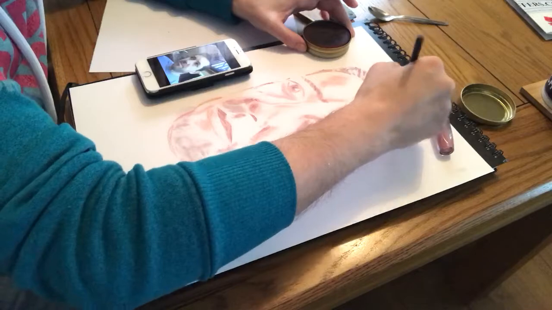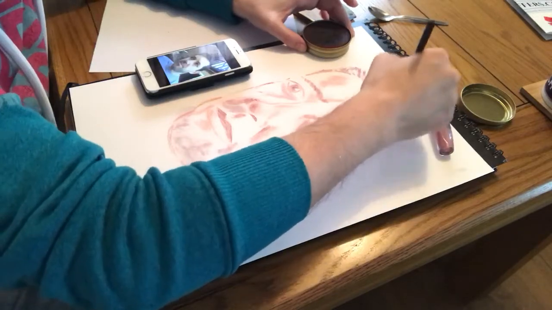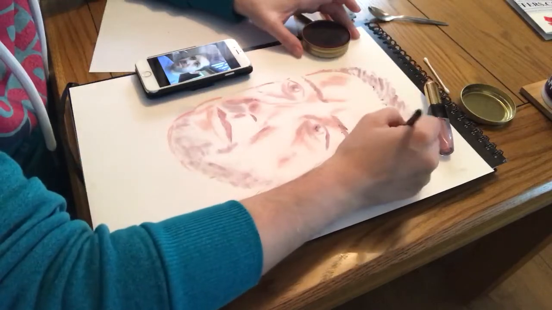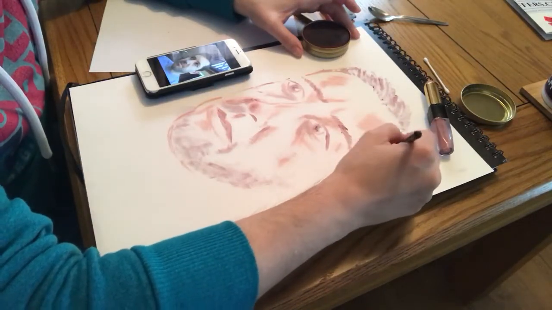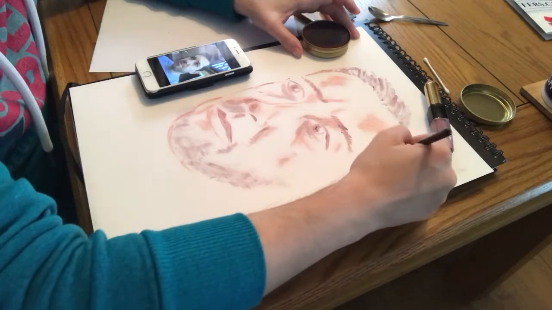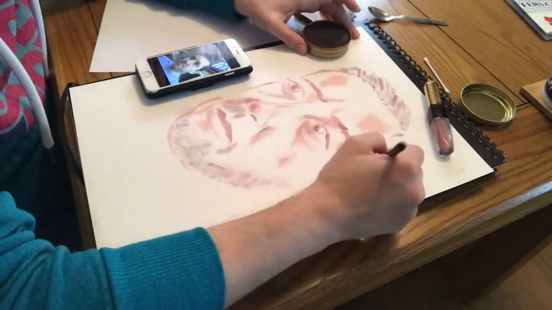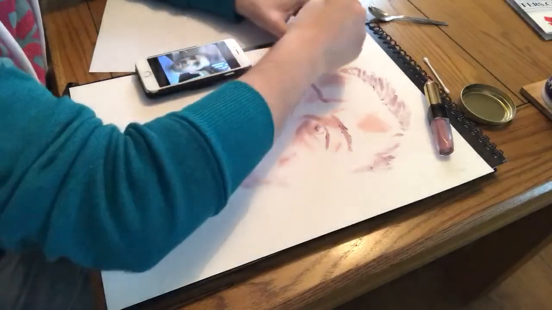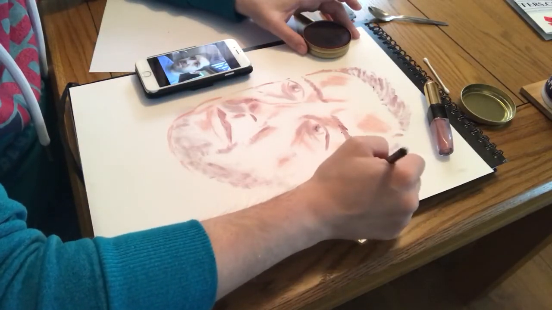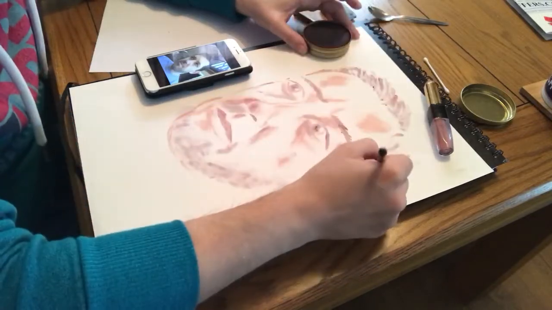So I don't want to smudge that in completely, because I want it to look different to the other parts of the face, which are kind of blended a little bit more. And the key thing is this, you don't have to be really precise, because we're trying to be a bit more experimental.